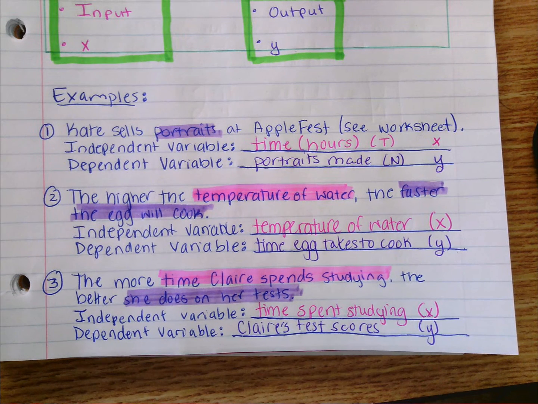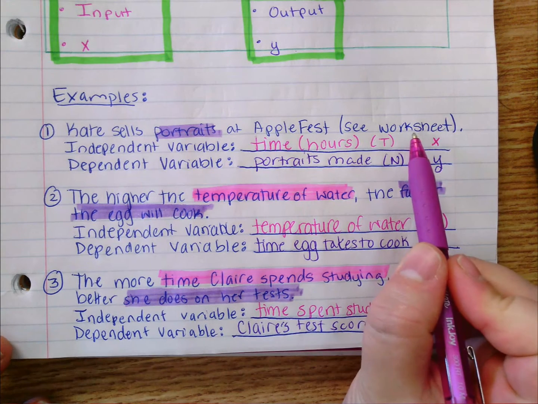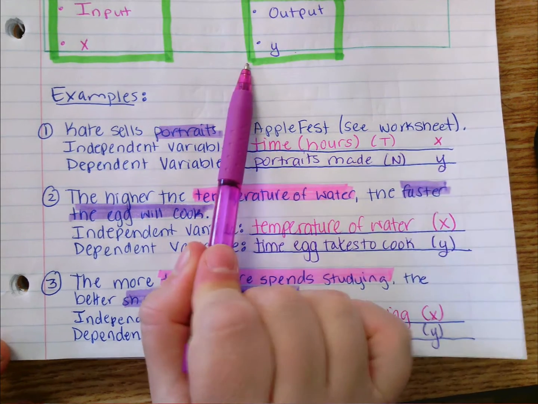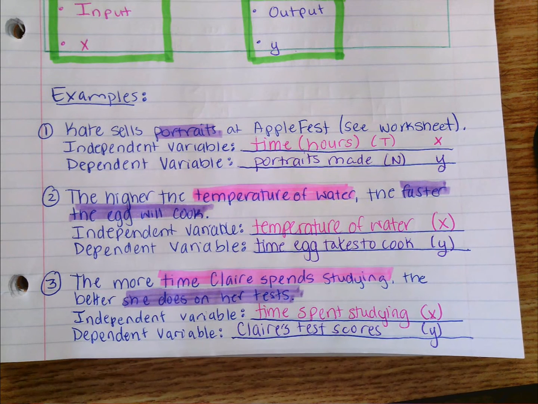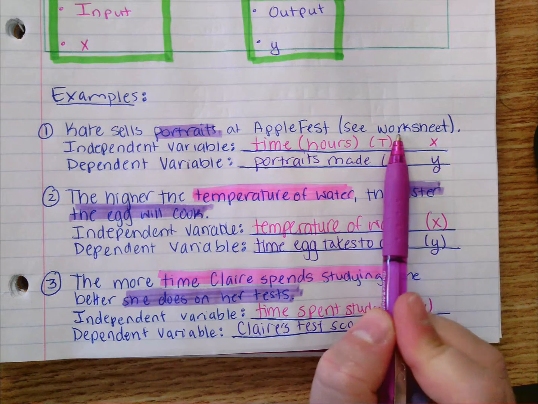At this point, you should have watched 3 videos: one where you finished your worksheet, one where you figured out what was an independent and what was a dependent variable, and then this one where you watched examples. That worksheet should go in the classwork section of your binder.